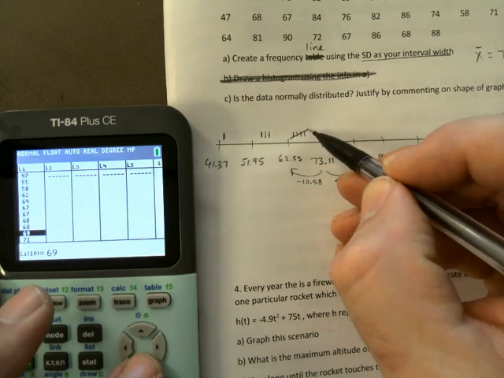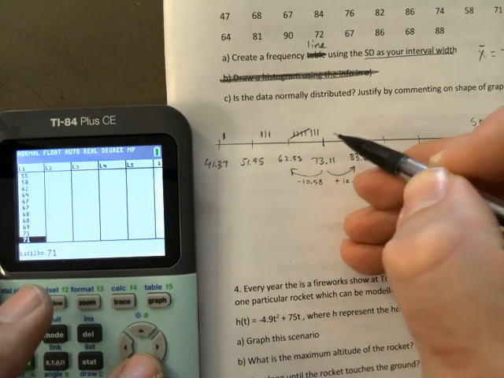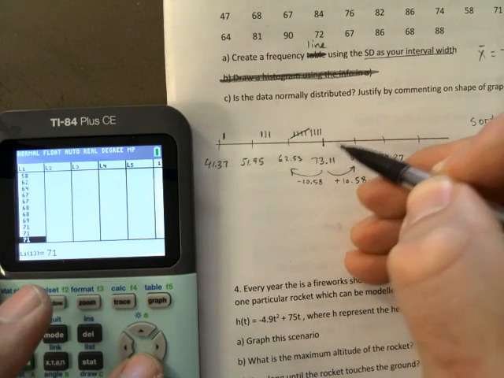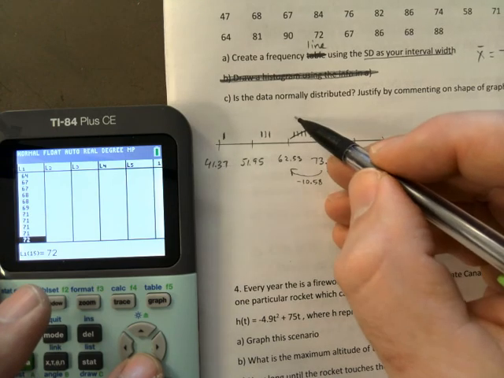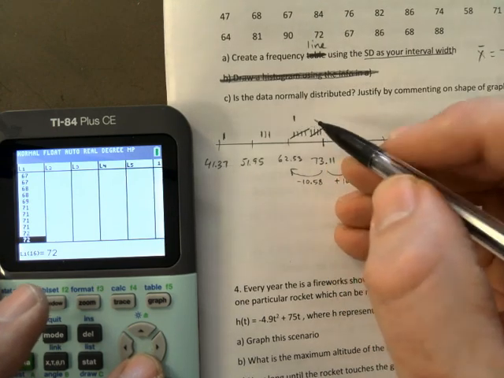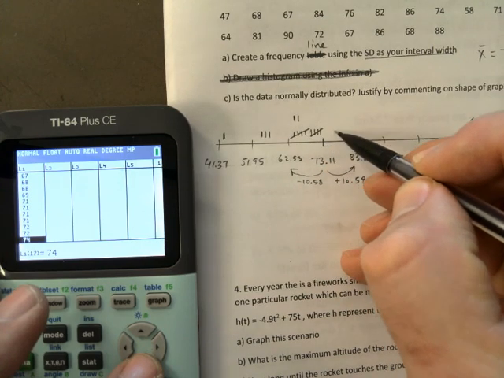There's a 69 here, a 71, another 71, another 71, another 71, a 72, so I keep going above it. Another 72, 74, I'm jumping to the next category.